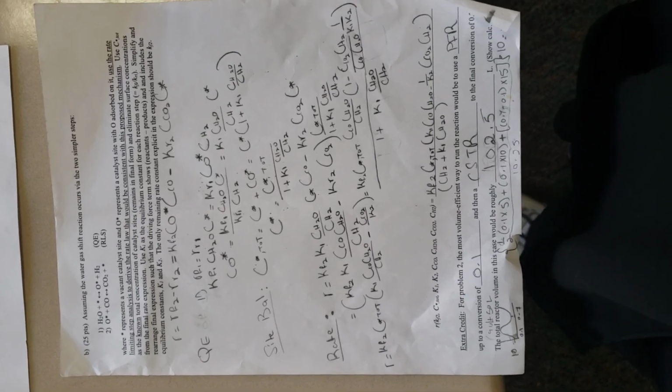For question 3b, we write the elementary form of the rate limiting step. And step 1 is in quasi-equilibrium, so we write the elementary form for that as well. We want to isolate the catalyst sites, so we solve for the concentration of O catalyst, and then we form a site balance.